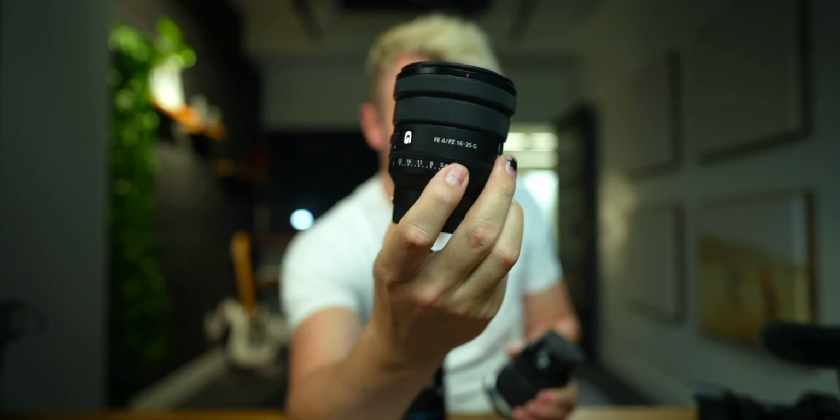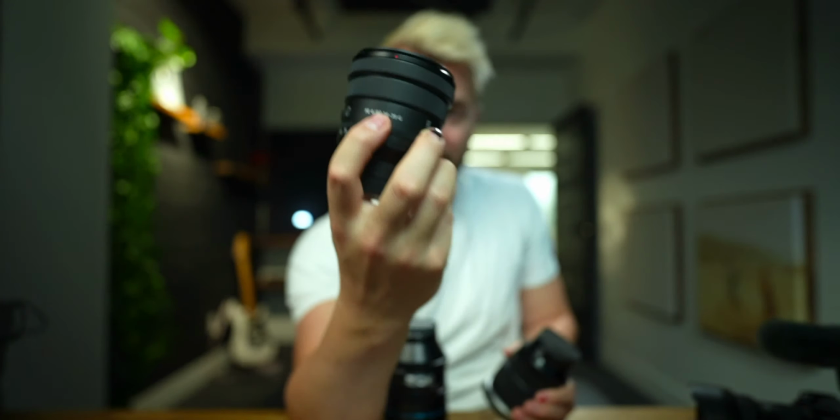I mean, primes are just fun. Primes are fun lenses. This isn't a prime. I thought this was my prime. Prime's on the A1 over there. This is another 16-35. This is a great starter lens. The 16-35, their power zoom one, is this tiny little light lens and it's fantastic.